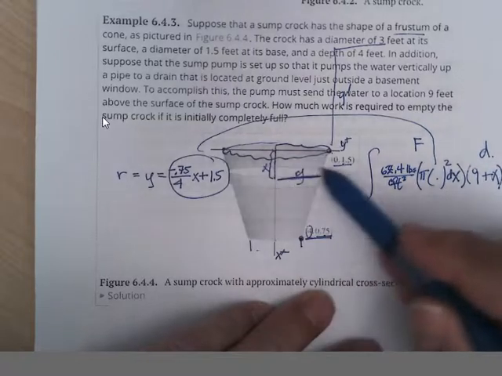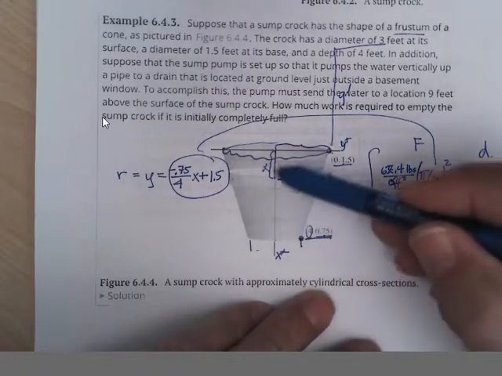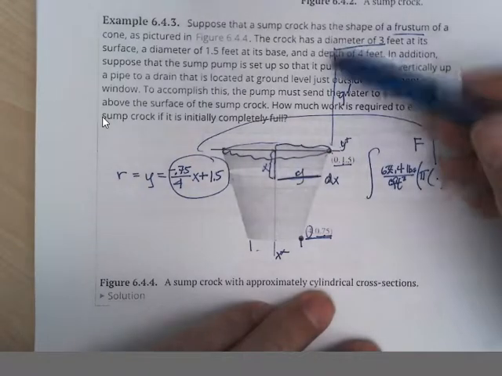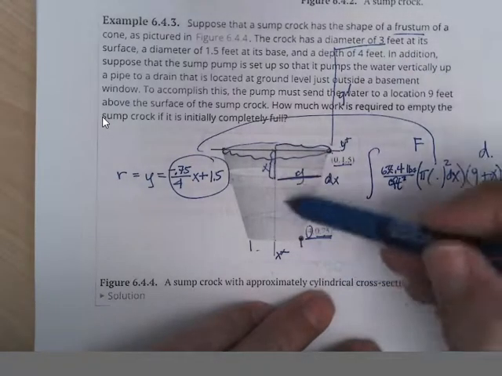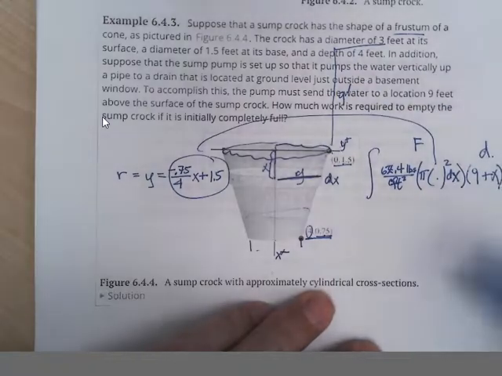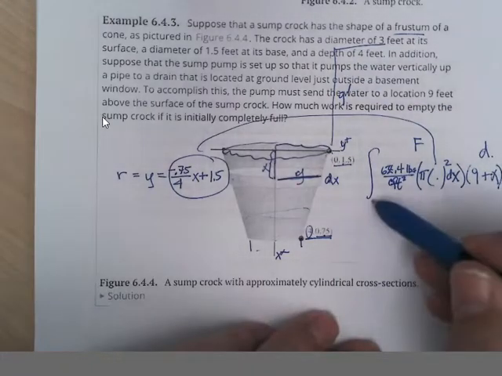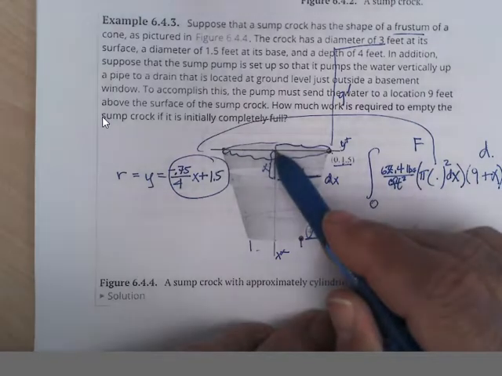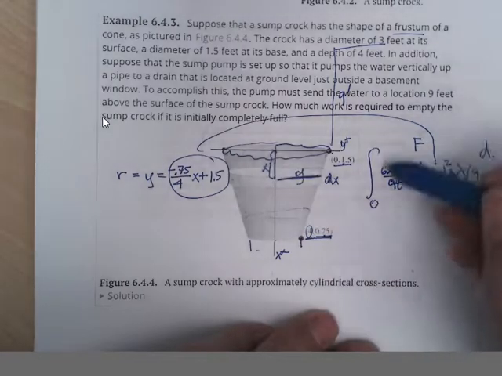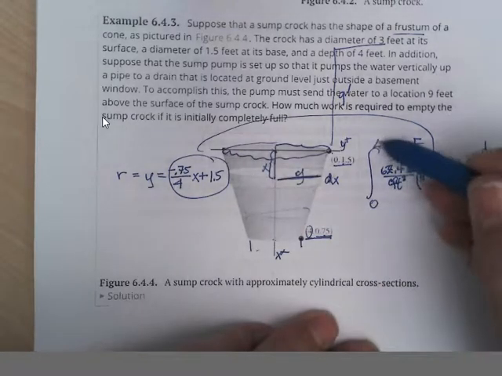This disk right here would have to be lifted x plus 9, this one down here would be lifted this x, which is greater, plus 9, so it's going to be that. And we're going to do this from 0, where x is nothing, starting right at the top, and go until it's empty, which is at 4 feet.